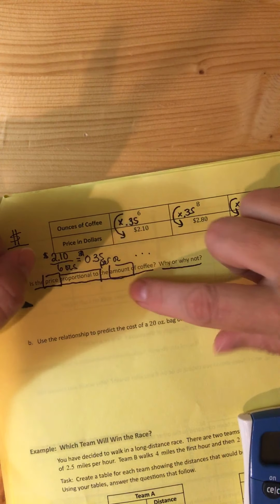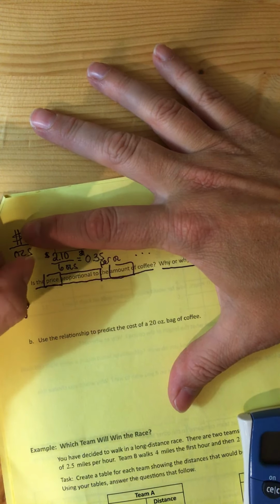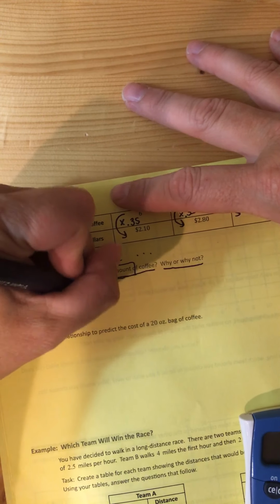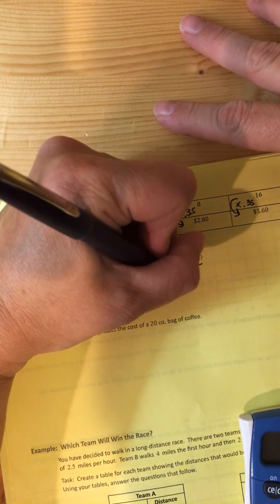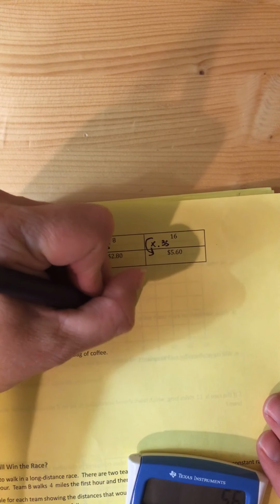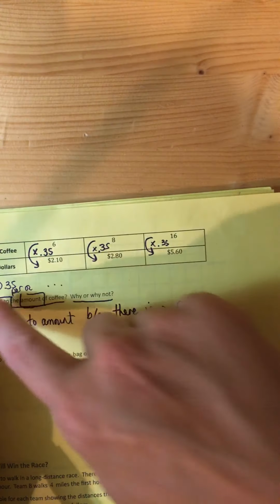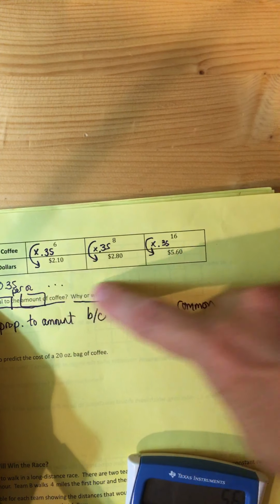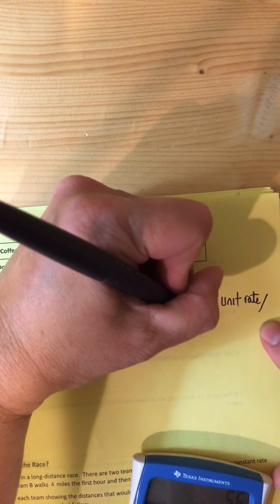And we have that deeper level of thinking now. So using correct vocabulary, we're going to say yes, price is proportional to the amount because there is a common, and if you did this way and you found out the unit rate each time, you would say there's a common unit rate. But if you did this, you'd say that there's a common multiplier.